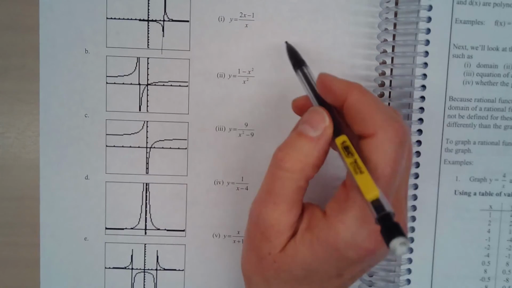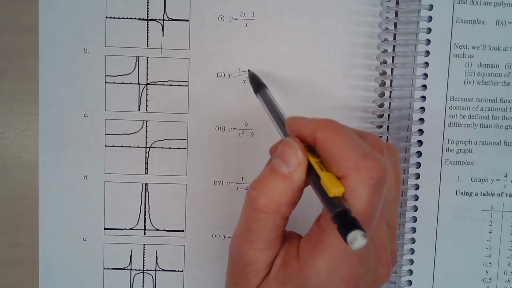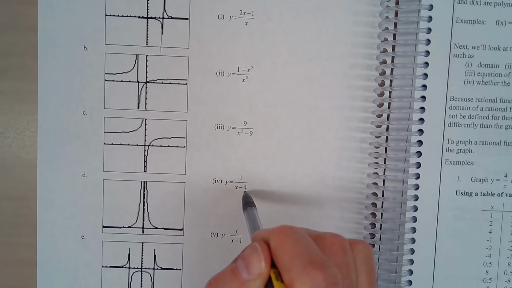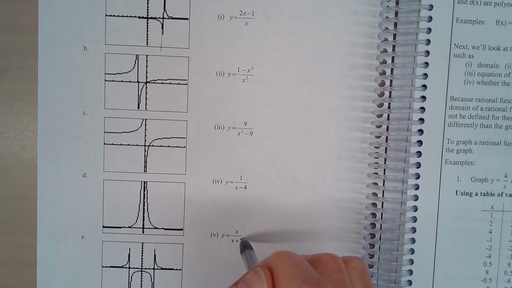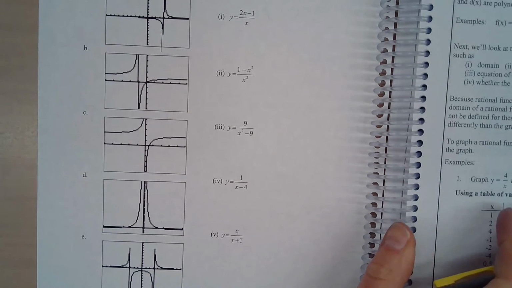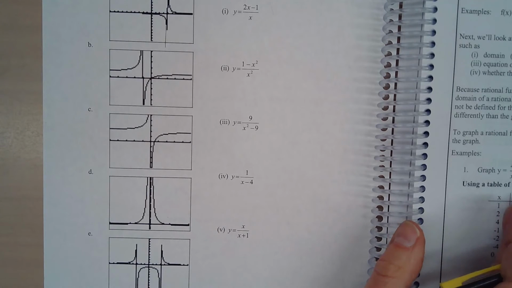Which is the most complicated equation? This one, this one, this one, this one, or this one? Which could go either way. I heard someone say 3. Who said that? Wow. Someone over here said 3.